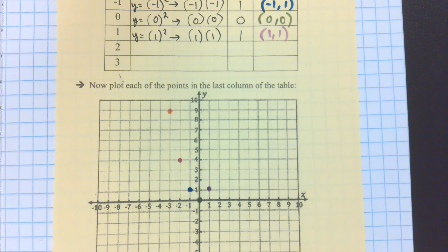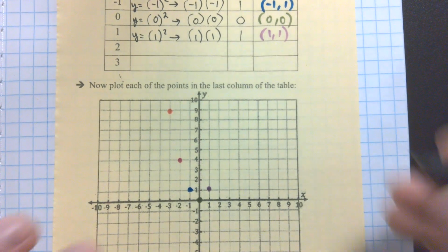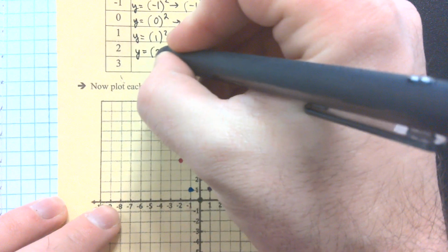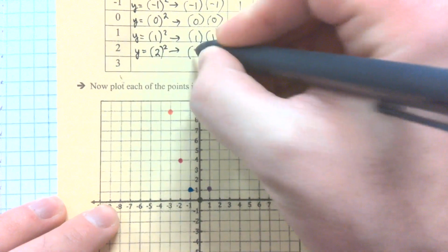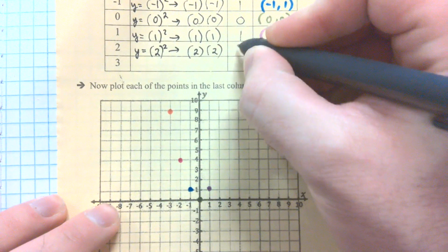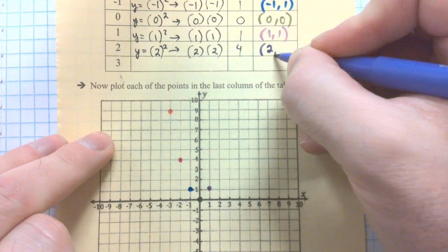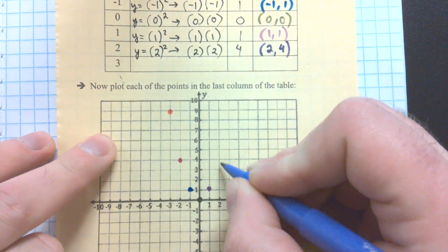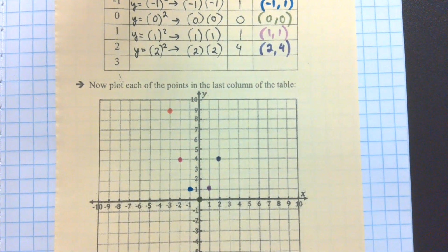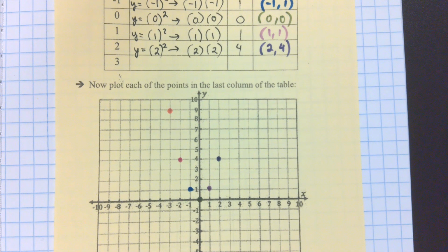Heading back upwards now on the right side. Next is 2. Y is equal to 2 squared. What's 2 times 2? 4. So my solution is 2 comma 4, over 2 up 4. Make a dot. Everyone seeing that U shape now? Yes. Good.